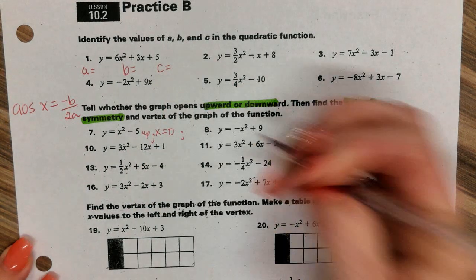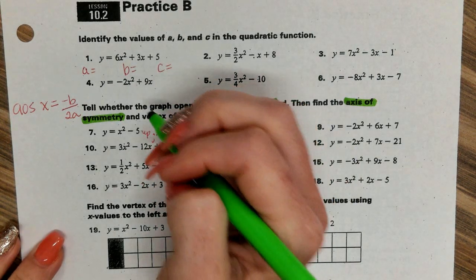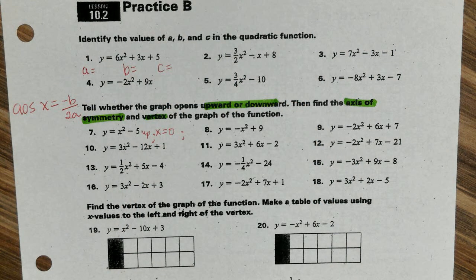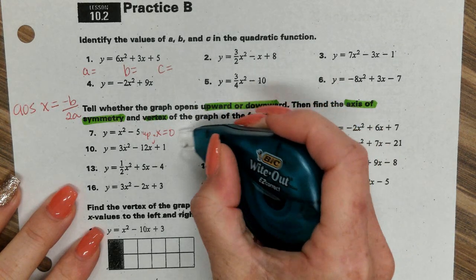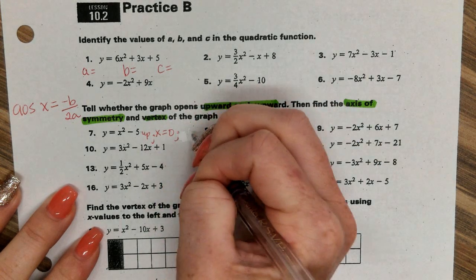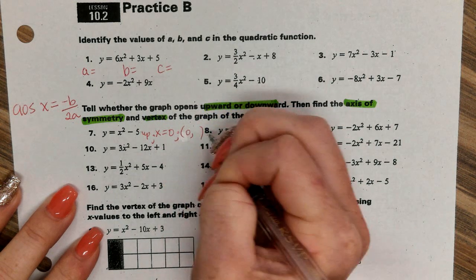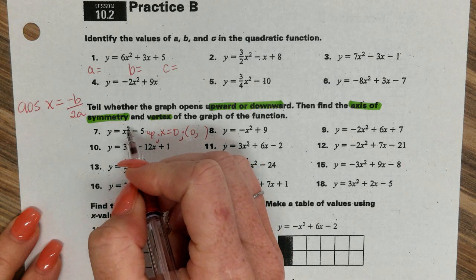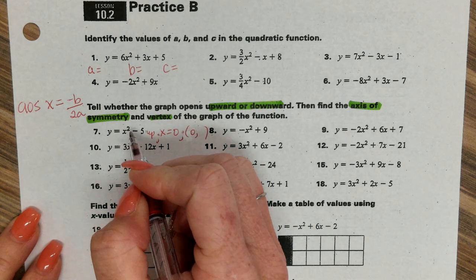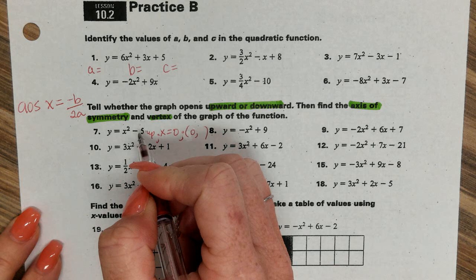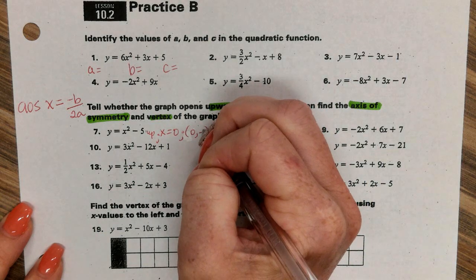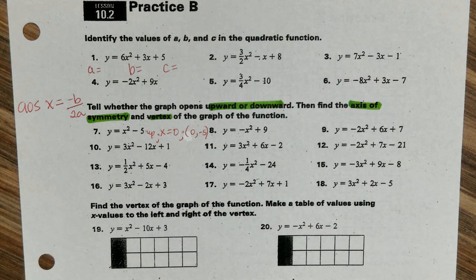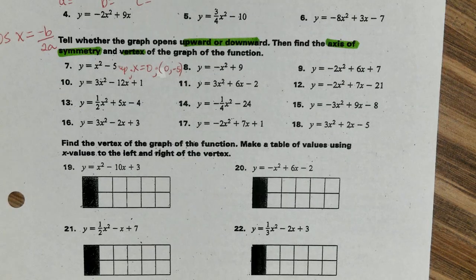And then my last answer is it wants the vertex. To find the vertex, I simply plug in the x value of the axis of symmetry. So the vertex is going to be 0, comma, whatever I get. So I'm plugging in 0 for x. 0 squared minus 5. Well, 0 minus 5 is -5. 3 answers. Yes? All right, 19 through 22.